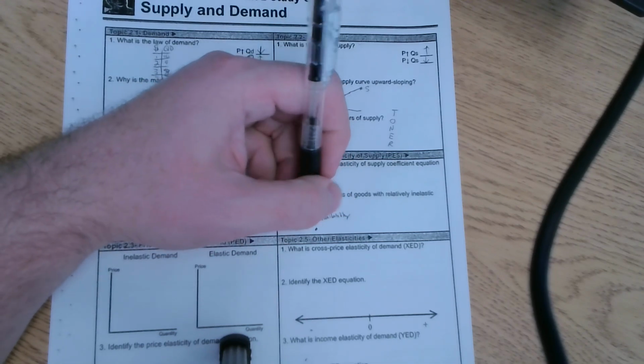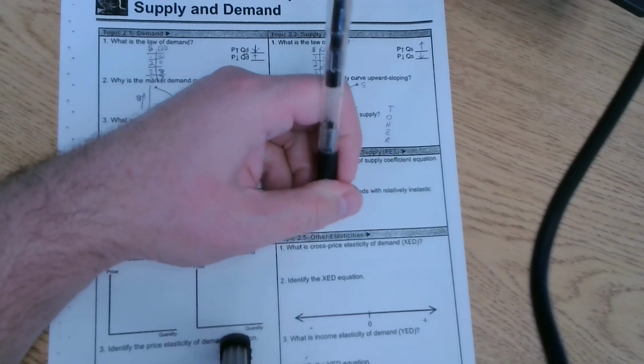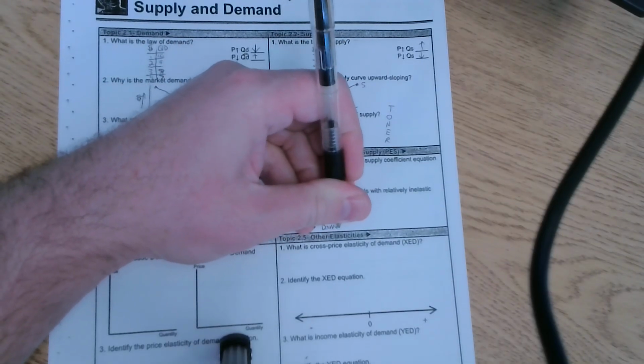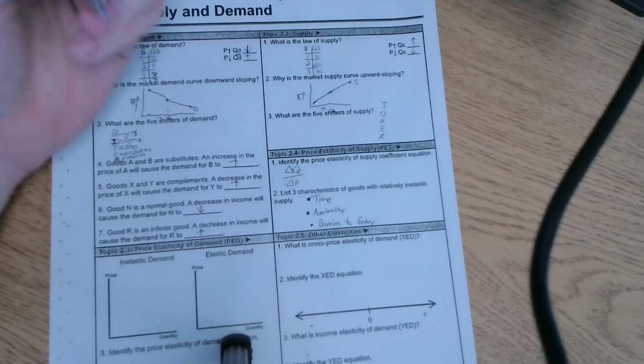And then finally, if we're looking at elastic and inelastic supply, it kind of comes back to this idea of barriers to entry. Is there something preventing us from expanding this market or producing more?